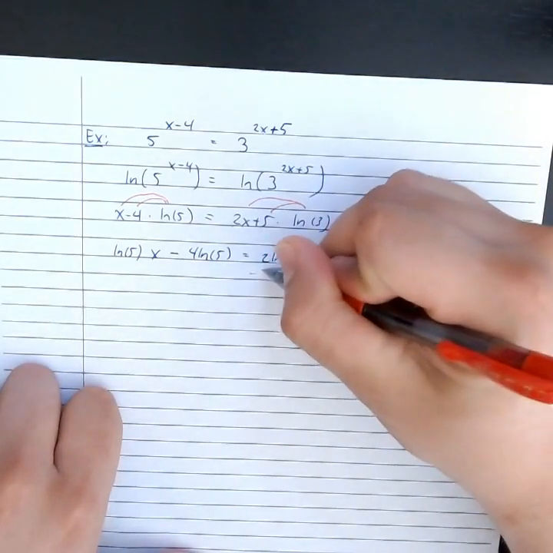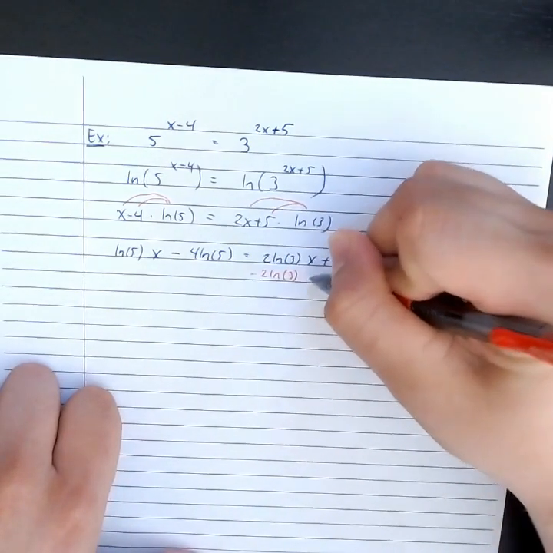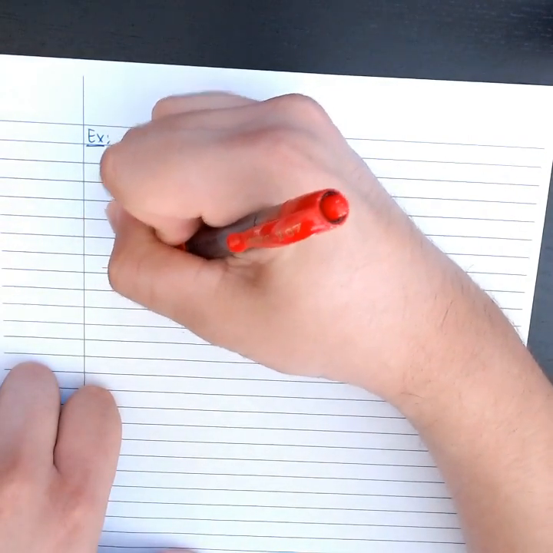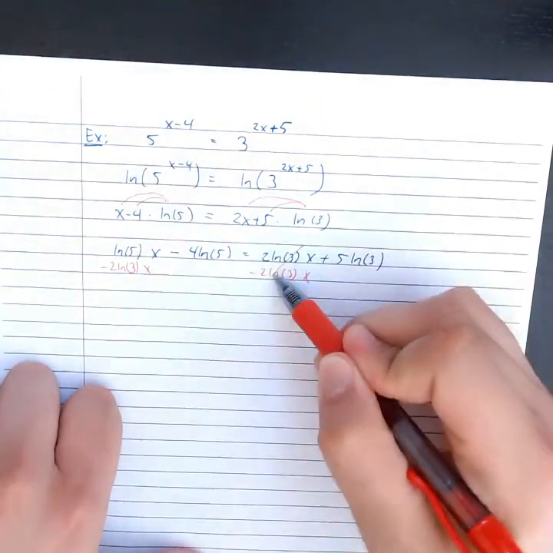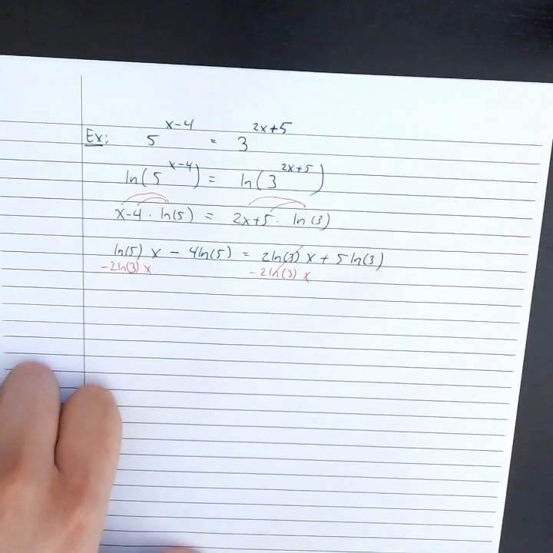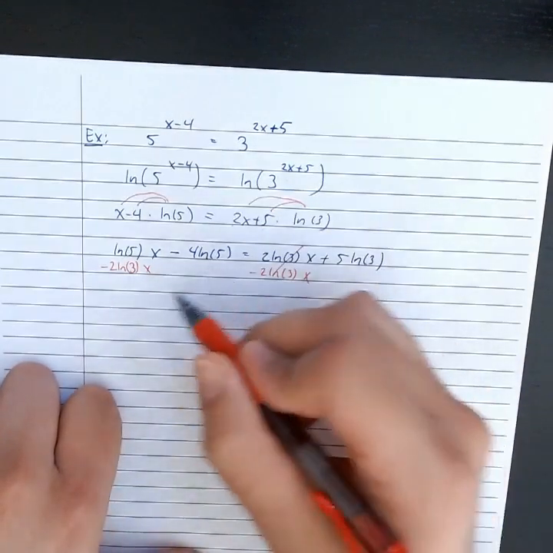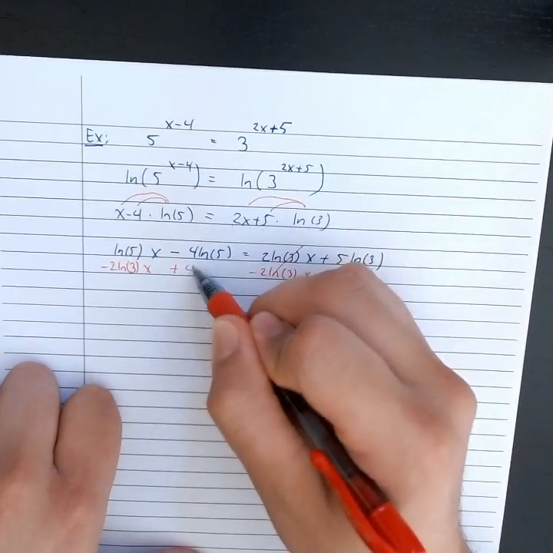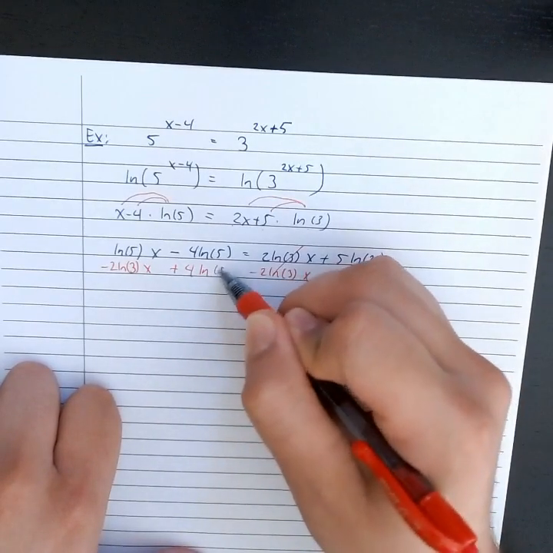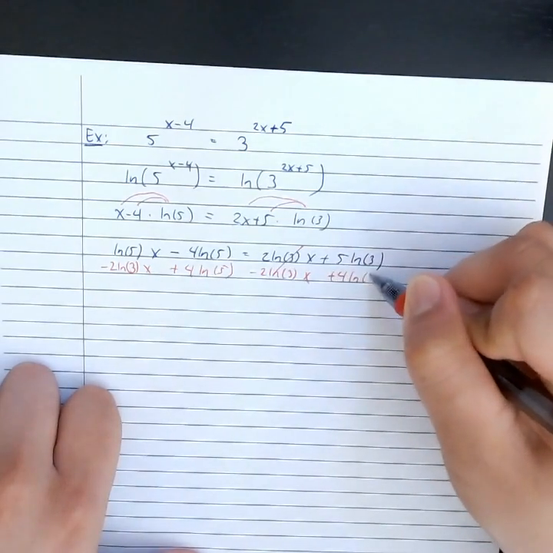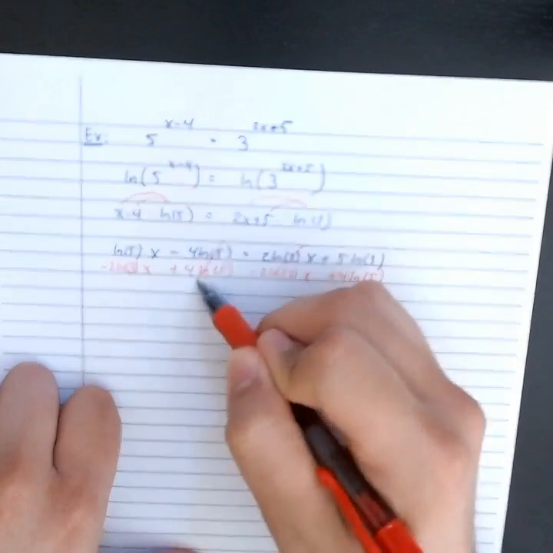So here, let me subtract 2 natural log of 3x so that it's over here now. That's gone. And since all my x's are together, let me go ahead and move this one over to the other side. So let me say plus 4 natural log of 5. And same thing over here, plus 4 natural log of 5. Whatever you do to one side, you have to do the same on the other.